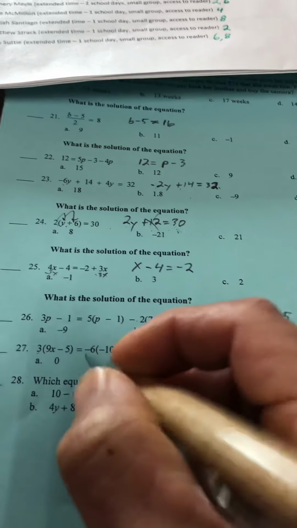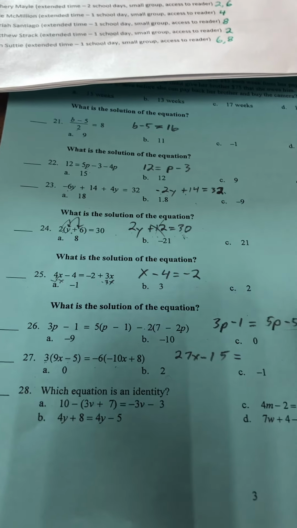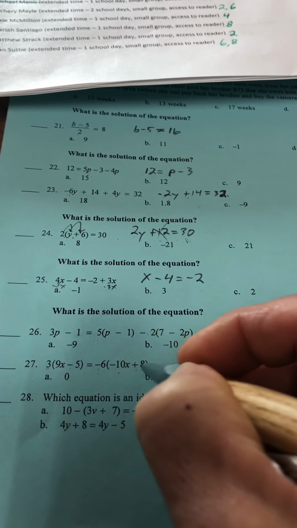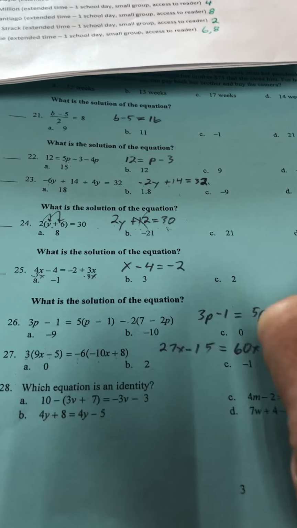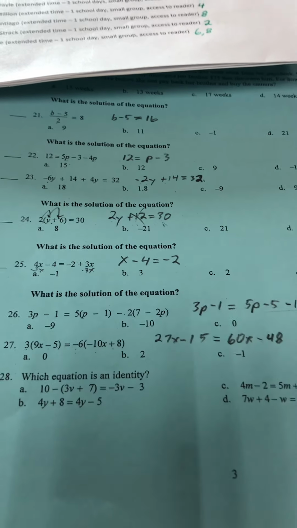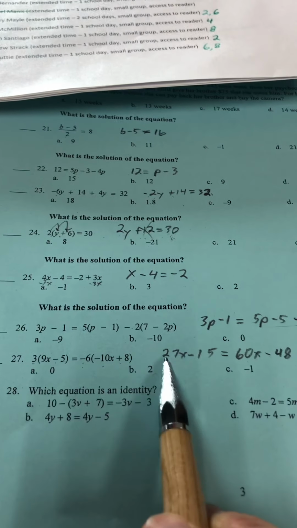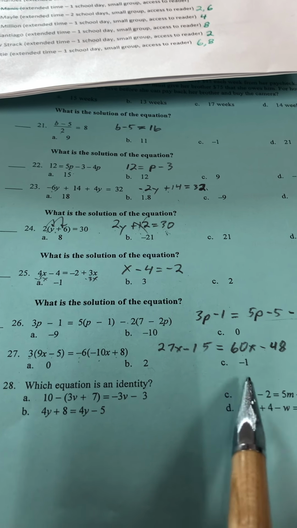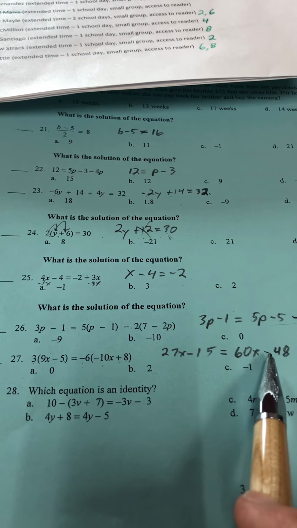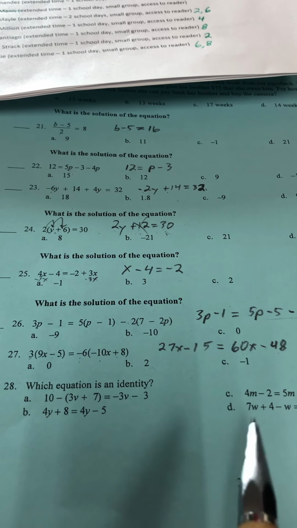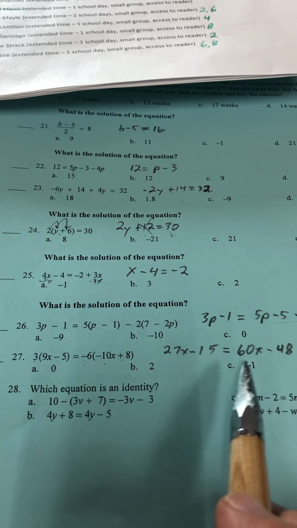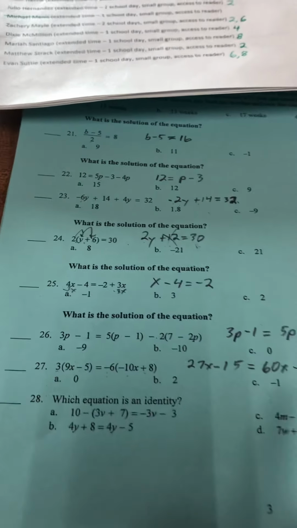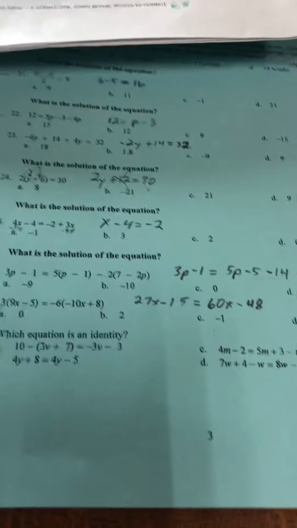That's going to equal negative 6 times a negative 10 is going to be a 60x. Negative 6 times a positive 8 is going to be a negative 48. I would probably subtract 27x from both sides, get your new x, and then I would add the 48 to both sides, keeping it positive, and then divide both sides by whatever is with that x, and you should get A, B, C, or D as your answer.